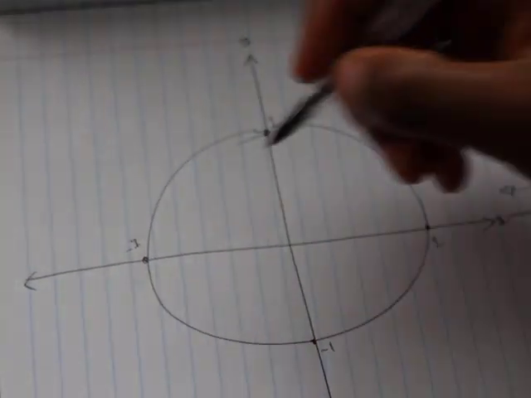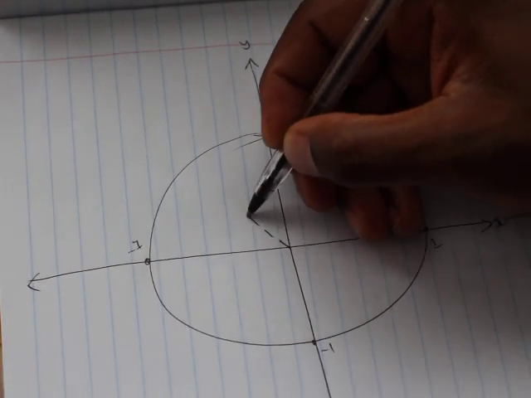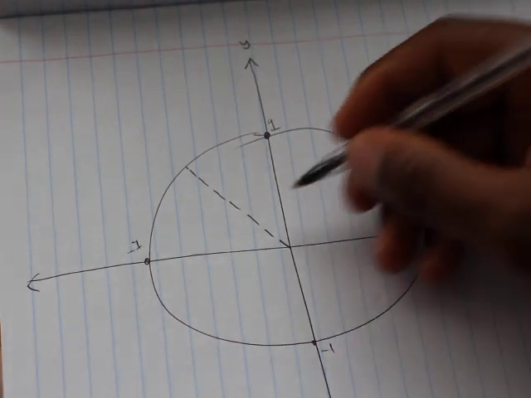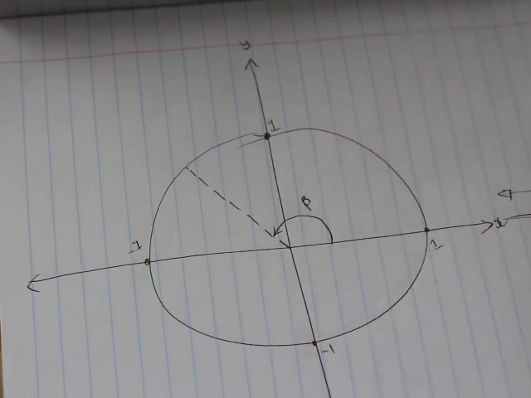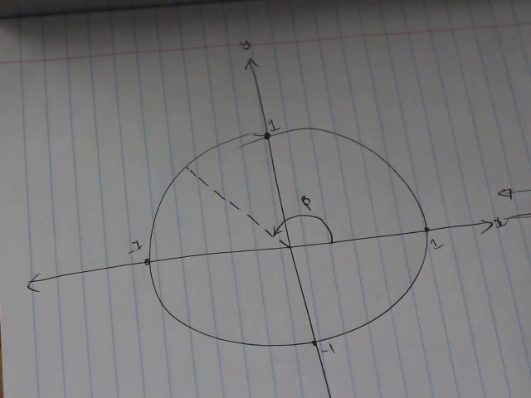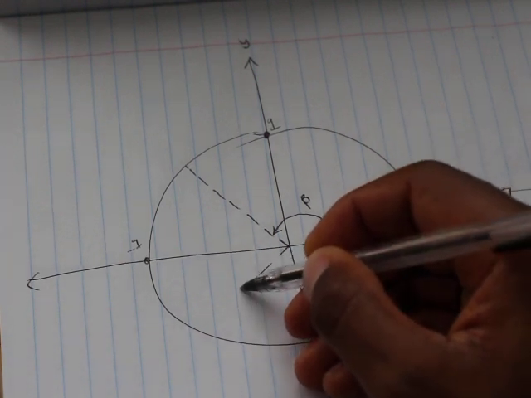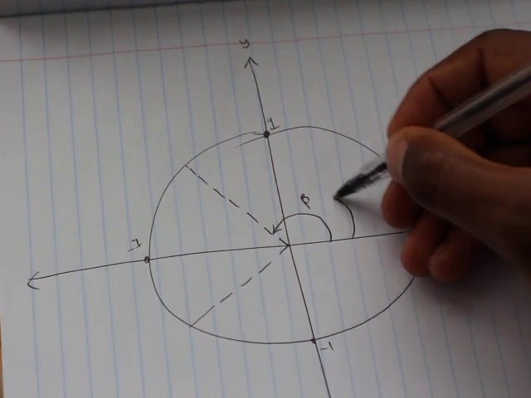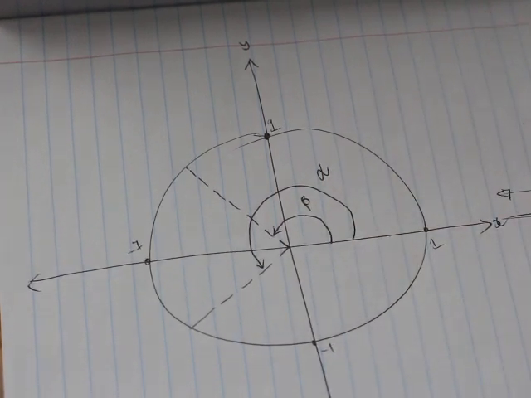So the first thing that we're going to do is draw a dotted line from here, and this dotted line makes an angle of, not alpha, but beta. So from this point to that point, that's beta. So we're going to have another line from here to the circumference of the circle.